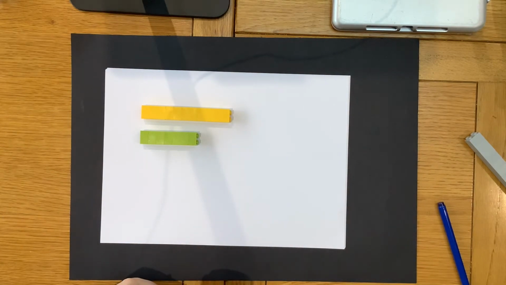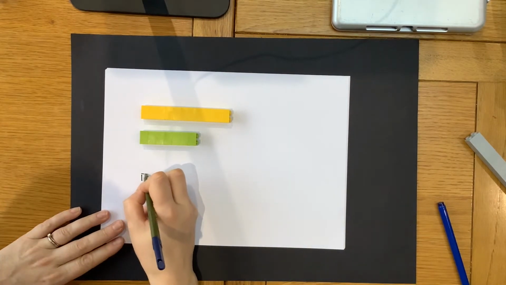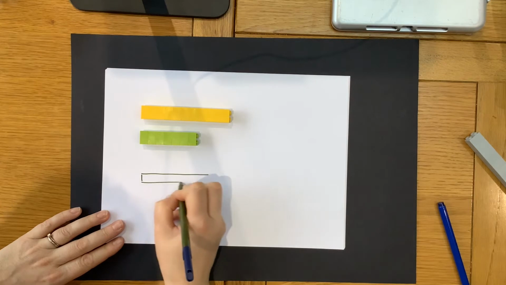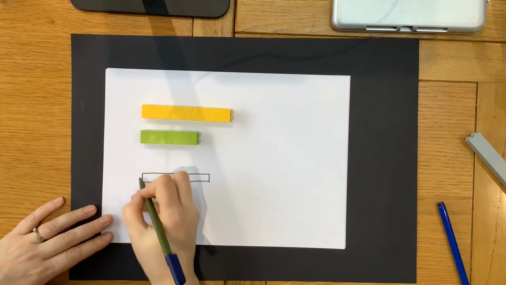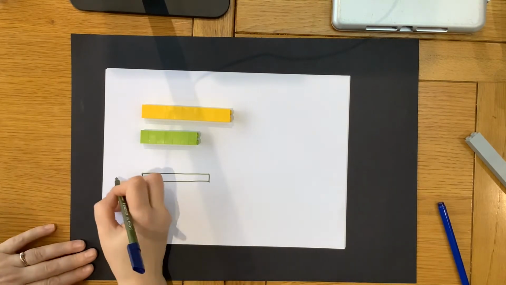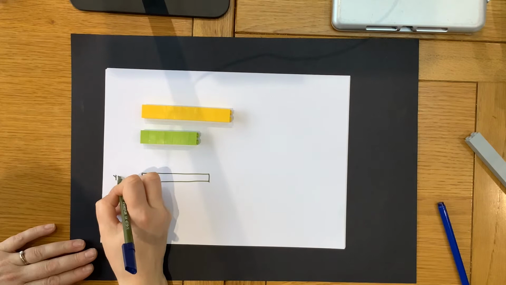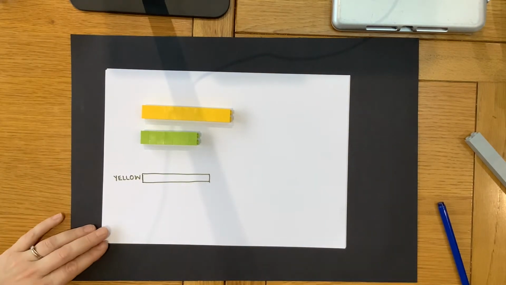How would that look if we were going to draw it as a bar then? Well, it would look like this. I'm going to draw it underneath. So I'm going to have 2 bars. I'm going to have 1 bar, which is a little bit longer. That's going to represent my yellow bricks. Now, because I want it to be really clear what my representation is, I'm going to write yellow here. You could just write Y if you wanted to, so you know that that's your yellow bar.